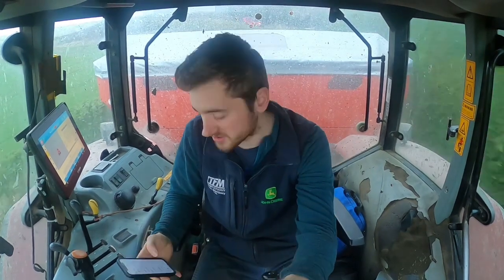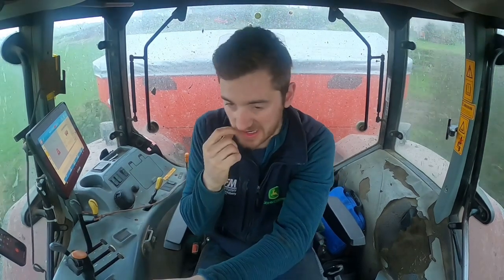Everyone. As you can see behind me, we're going to spread fertilizer on contract for a customer. It's not a massive amount. It's its first application of urea across its grazing platform. We were with this customer last week spreading slurry. I'm afraid I didn't get any footage of it, things were hectic.